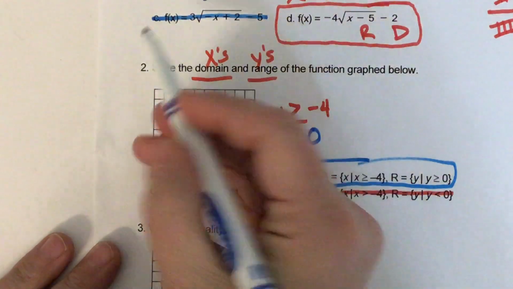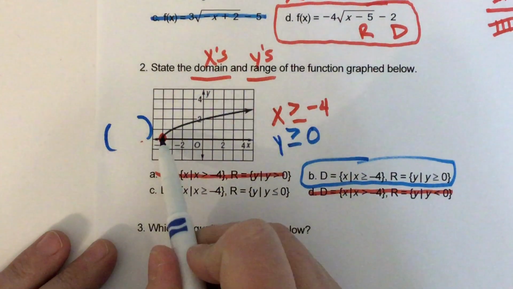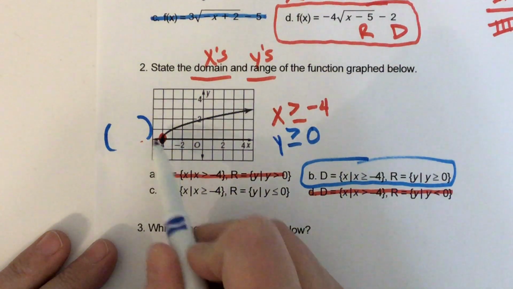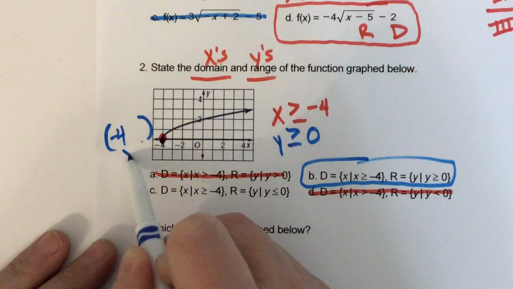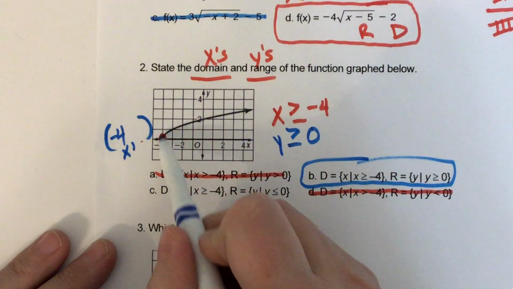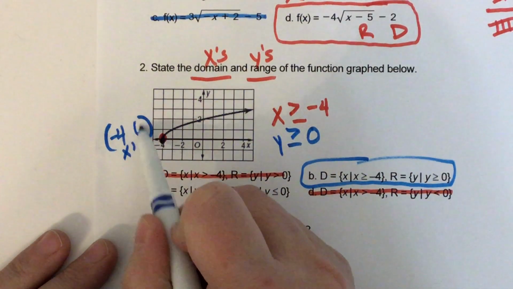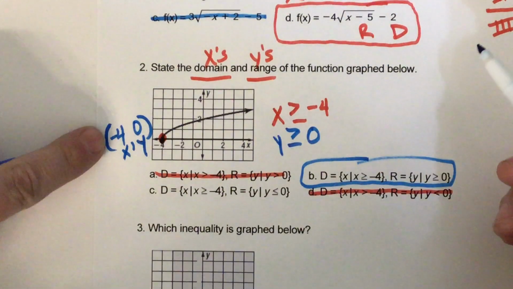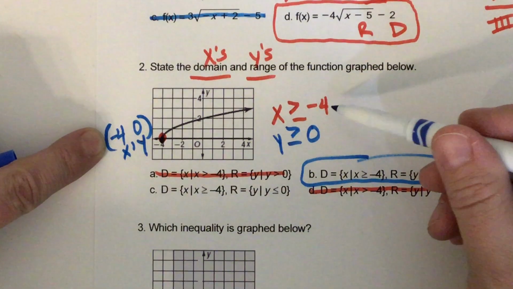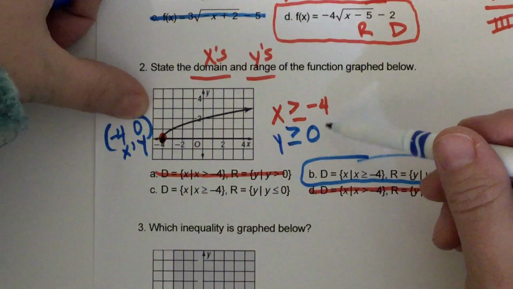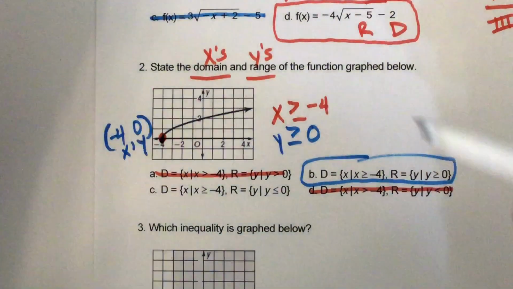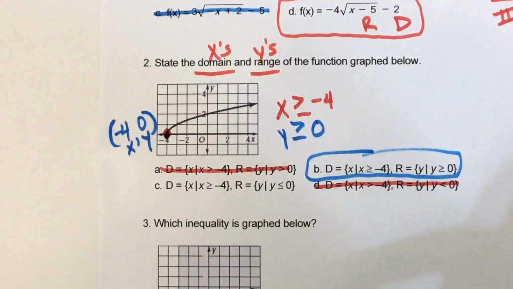Now, if it helps you to label this point before you do anything else, then I think that's a good suggestion. So where the graph begins, you go left 4 to get there. So that's your x, because that's what you did left and right. And then you didn't go up, you didn't go down, so your y is a 0. So that's why the domain uses the -4, because that's the x, and the range uses the 0, because that's the y.